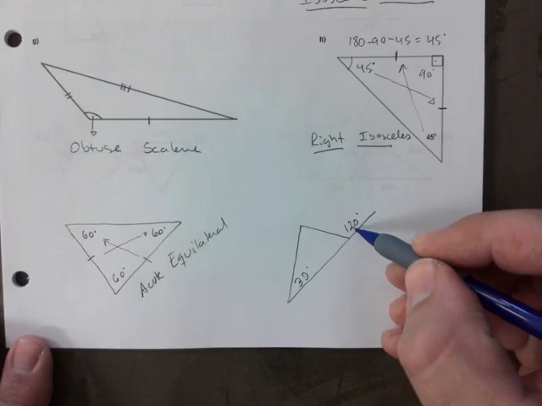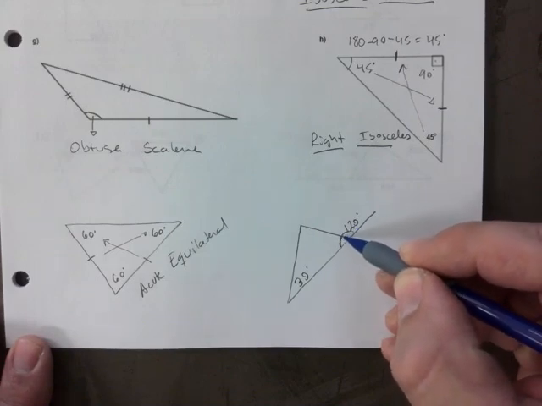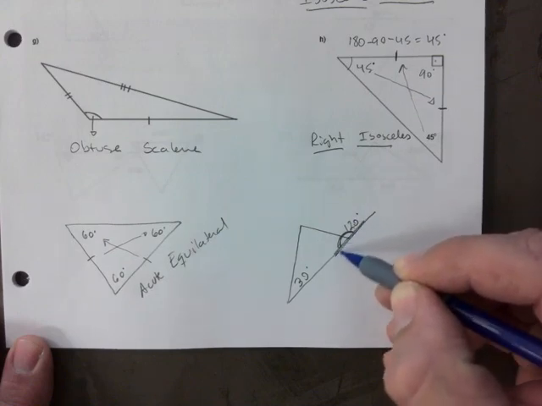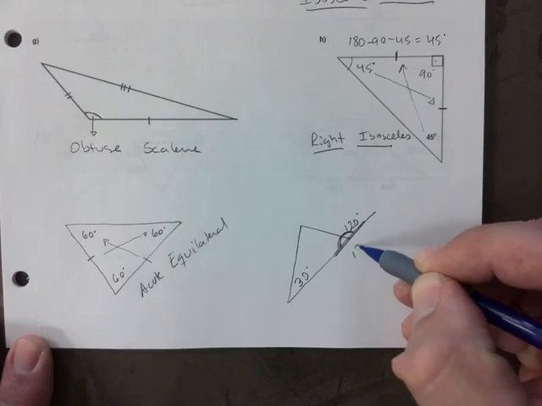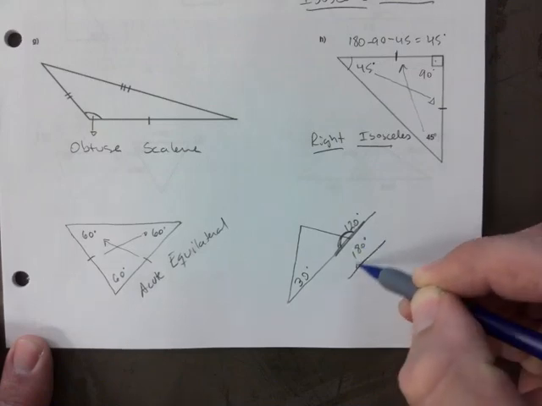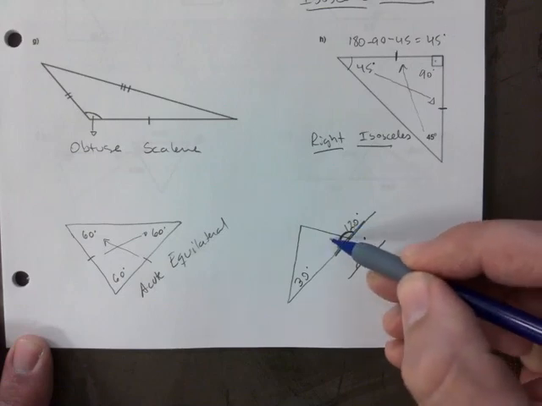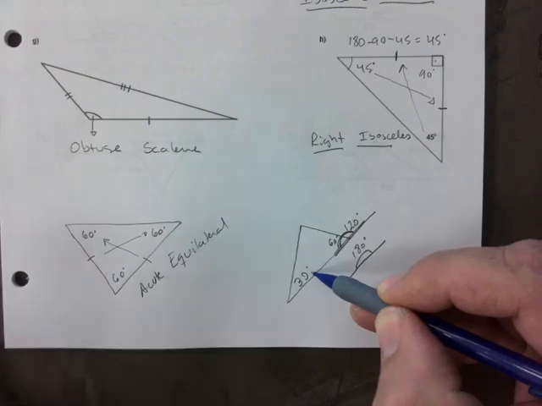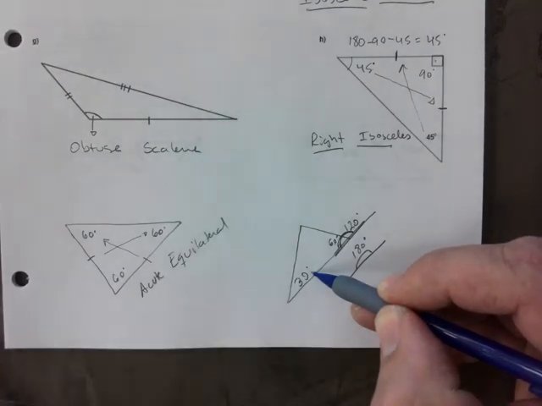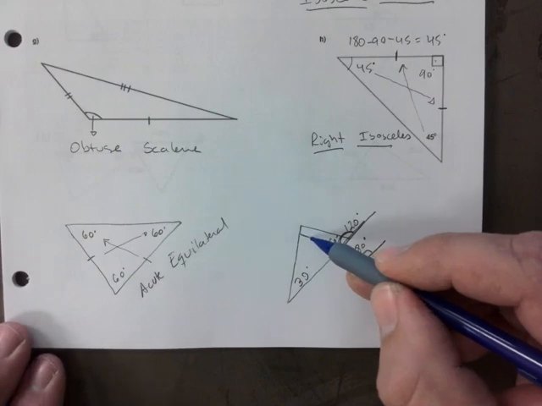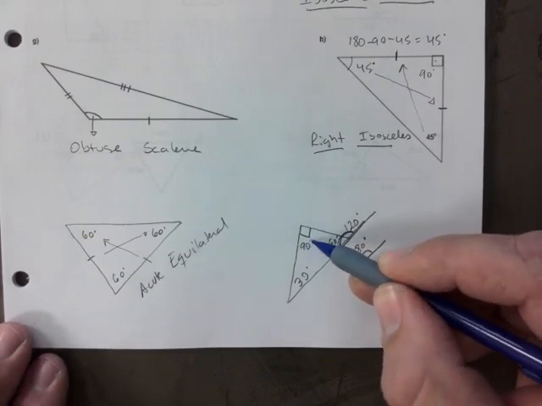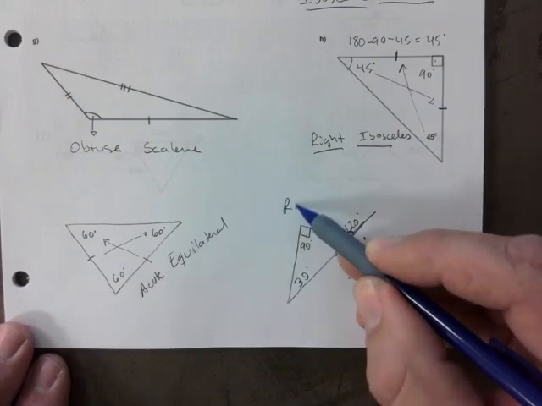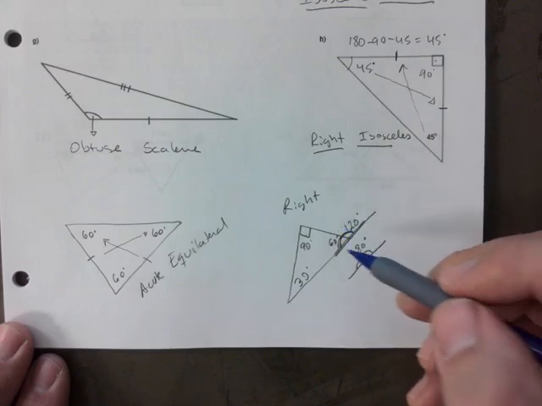If this is 120, do you remember supplementary angles? They're side by side like this, connected by a straight line. It's 180 degrees here, right? So if this is 60, correct? If this is 60 and that's 30, that's 90 already. Take that away from 180. You actually have a 90 here. So this would be a right what?